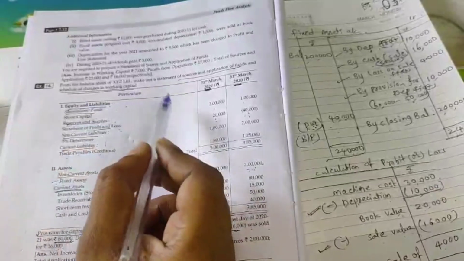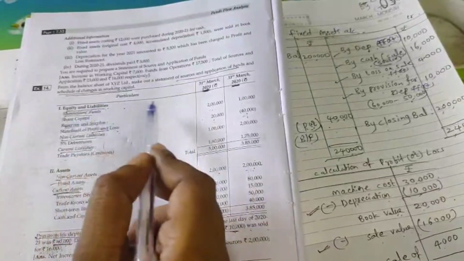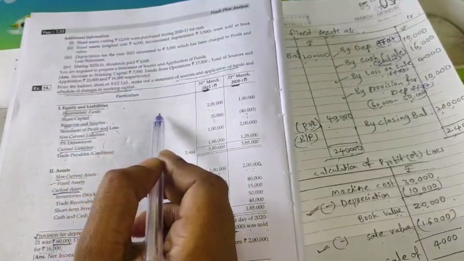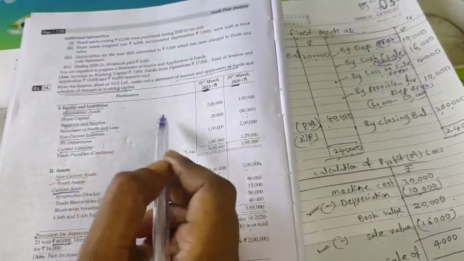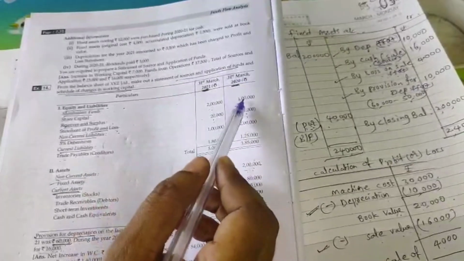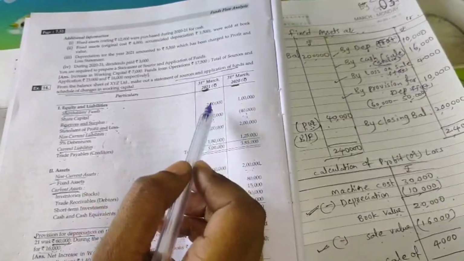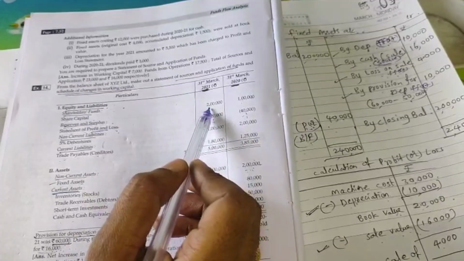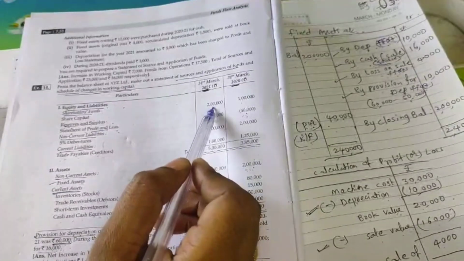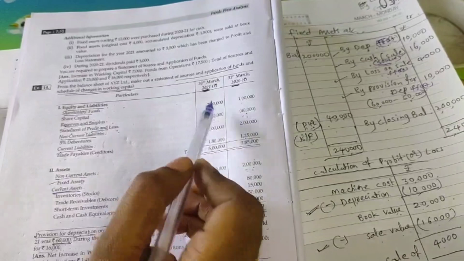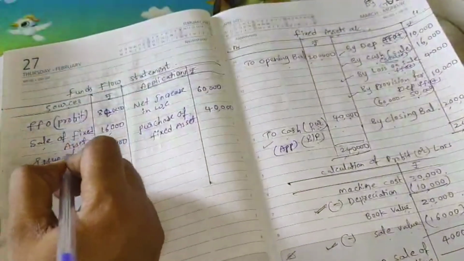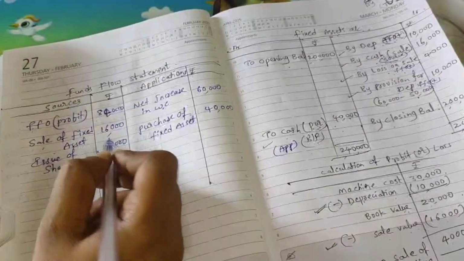Under the balance sheet liability side, we have share capital. Share capital will come under the funds flow statement. Whether it is source or application depends on the given information. Last year share capital was 1 lakh and this year it is 2 lakh. That means 1 lakh increased. Increased means issue. If it is an issue, that will come under source. So write under sources: issue of share capital 1 lakh.